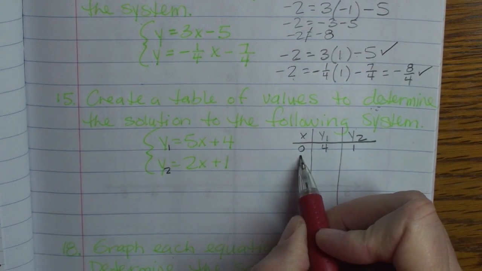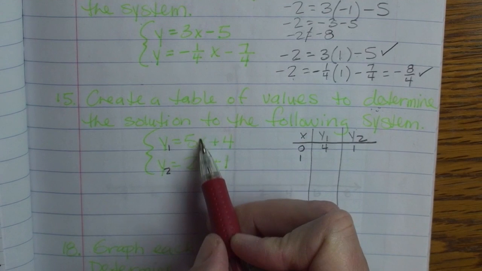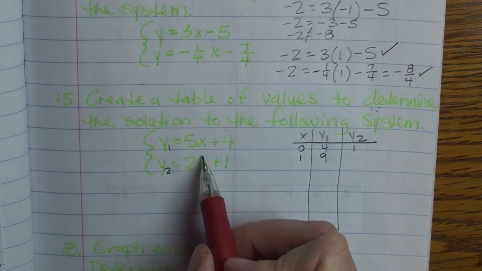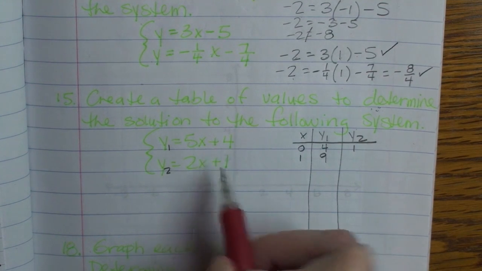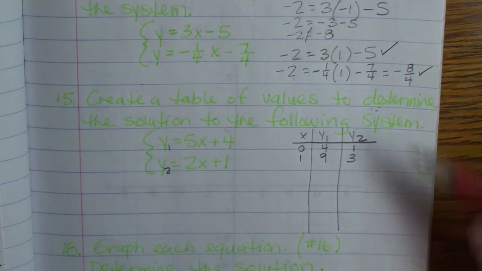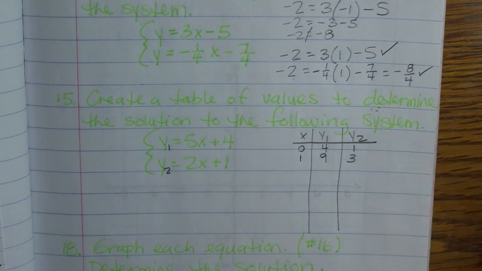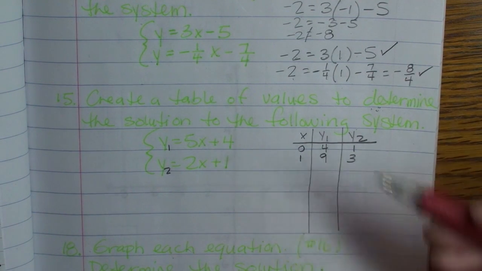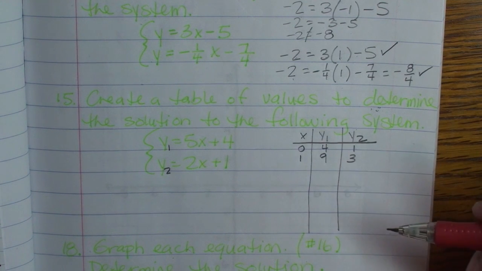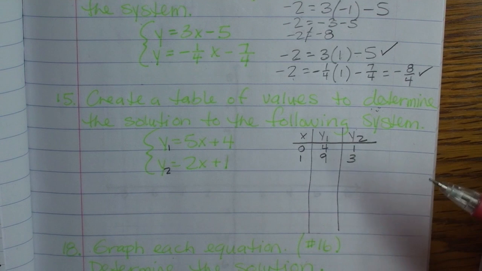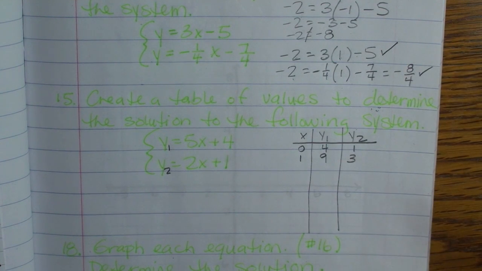Then I go ahead and pick a 1. If I put a 1 in here, 5 times 1 is 5, plus 4 is 9. If I put a 1 in here, 2 times 1 is 2, plus 1 is 3. And then I look and see what's happening. Are the points getting closer, or are they getting further away? Because if they're getting closer, I need to keep going in the direction that I'm going. But if they get further away, then I'm going further away from my solution, remember, that's where the graph will intersect.